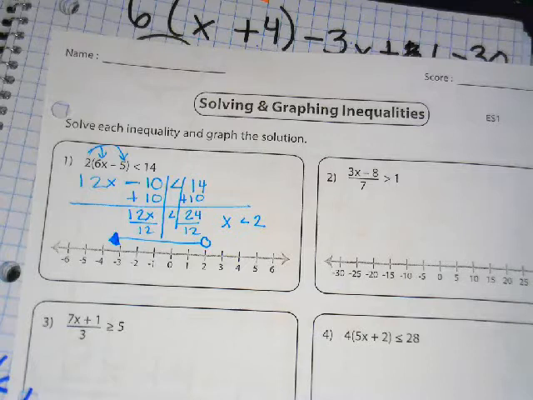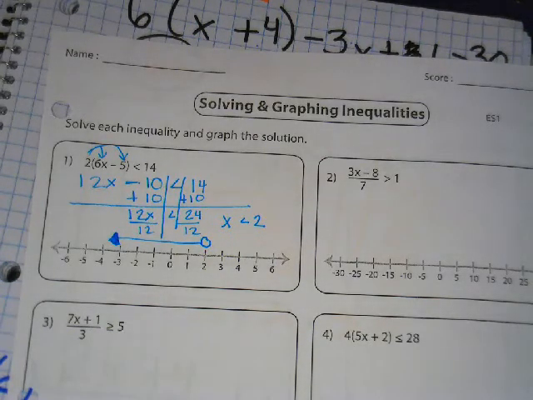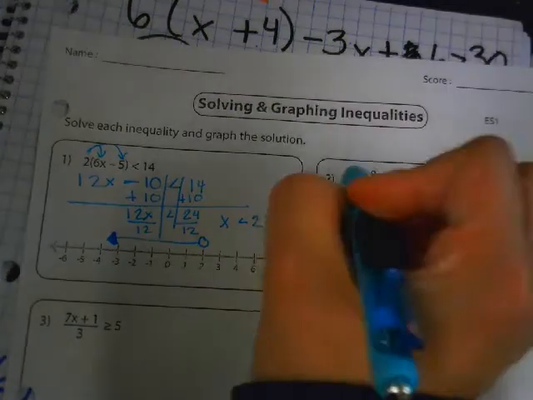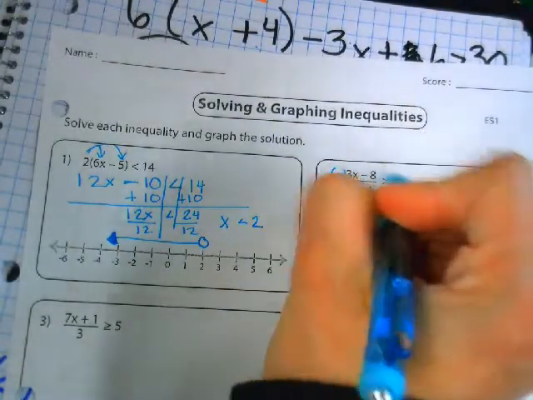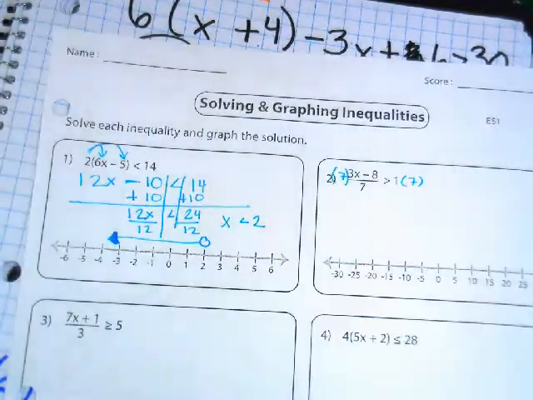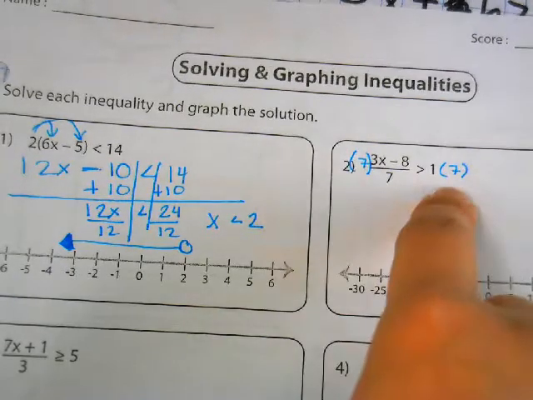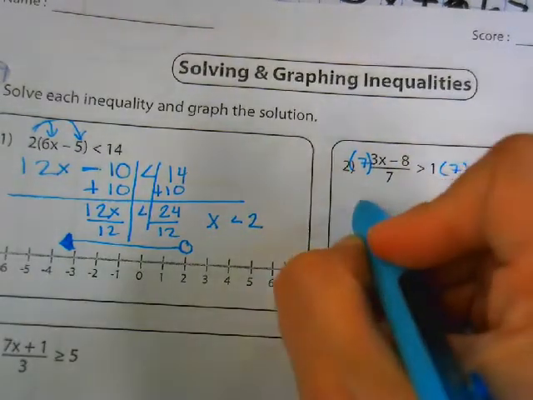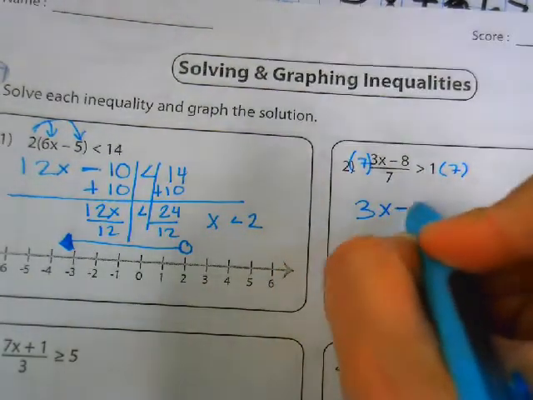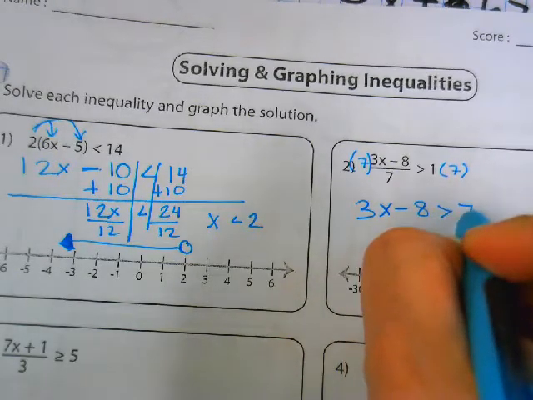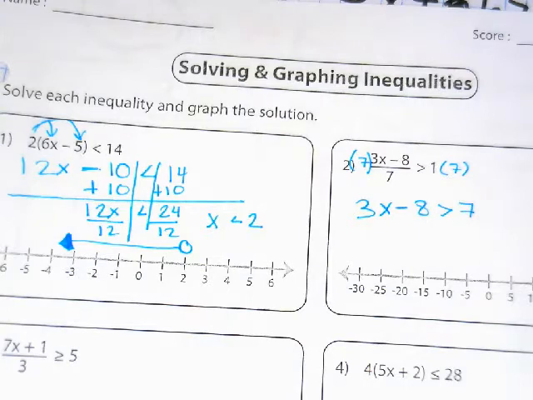Okay. Number 2 across. Which number do you move first? 7. How? Multiplying. So we show that we're going to multiply by 7 by using parentheses. So we have 3x minus 8 greater than 7. And from there, it should be a super easy process.